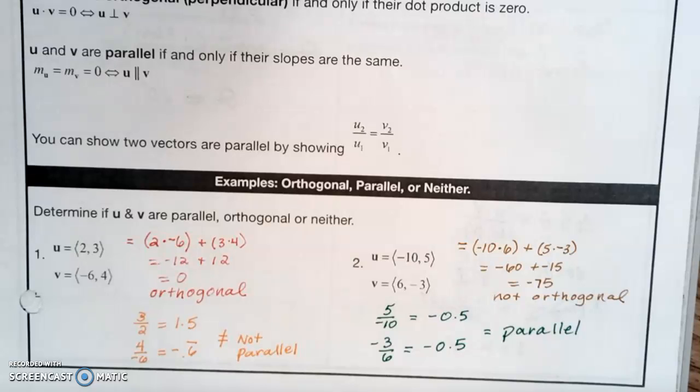All right. So we want to check and see if they're orthogonal or not orthogonal. Basically, dot product equals 0: yes, they are. Dot product does not equal 0: no, they're not. So you take the first value and the first value, multiply them. Second value, multiply them. Add them together. They're opposites, so they equal 0. So you say, yes, they are orthogonal.